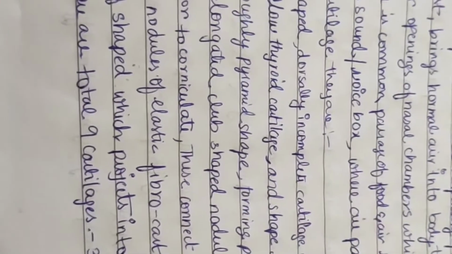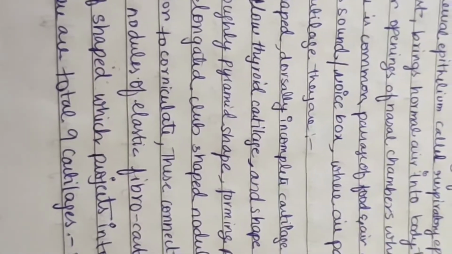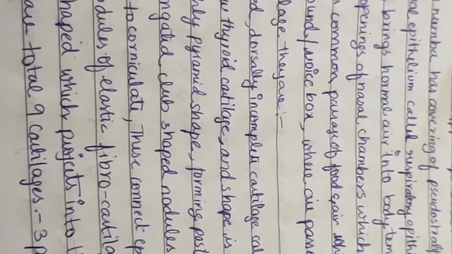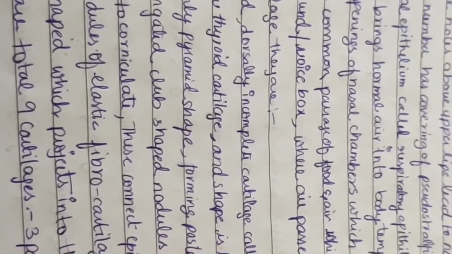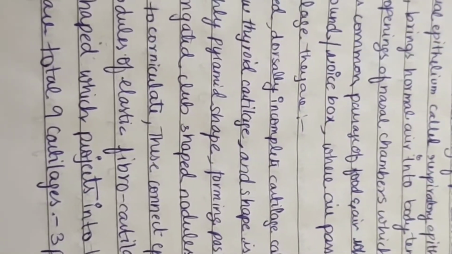So we can say by this there are a total of 9 cartilages, 3 paired, that is the arytenoid cartilage, cuneiform cartilage and corniculate cartilage, whereas 3 unpaired, which are the thyroid cartilage, cricoid cartilage, and epiglottis.